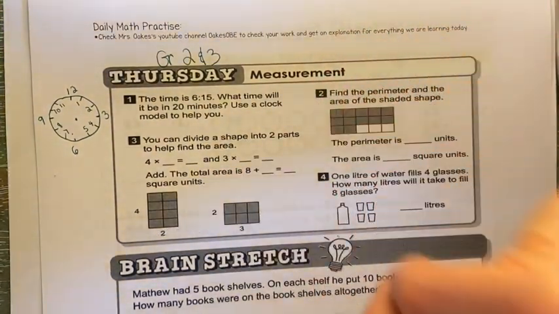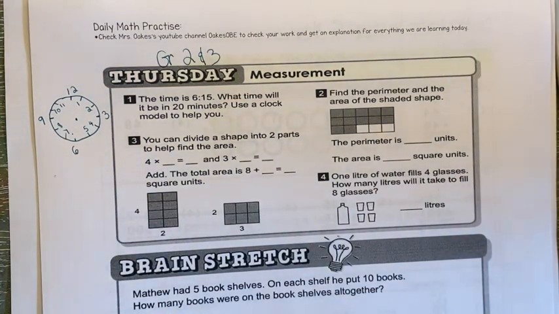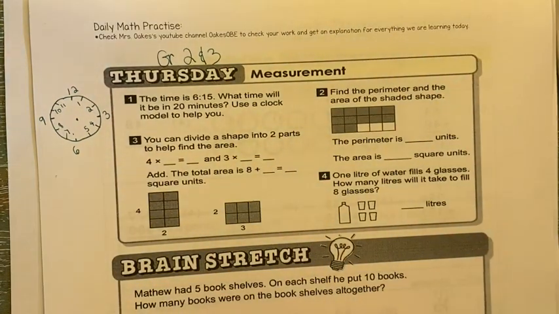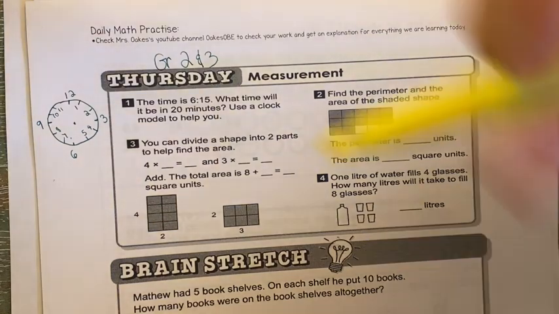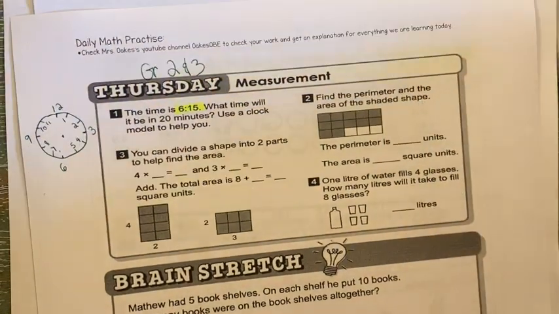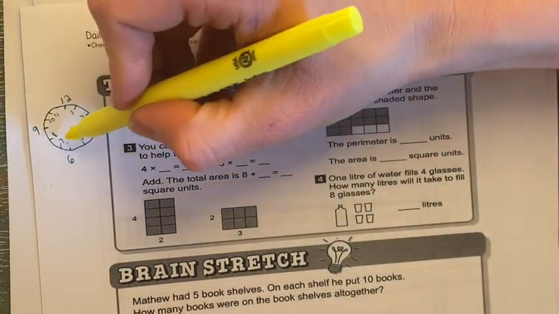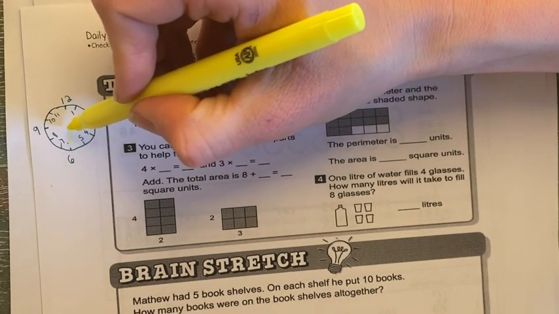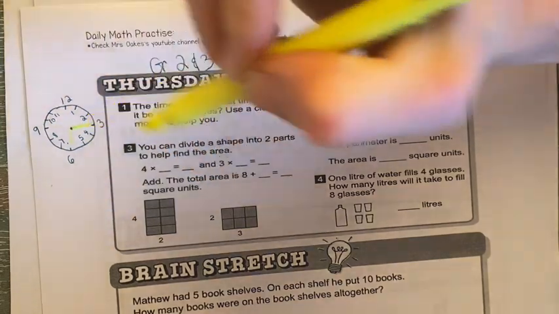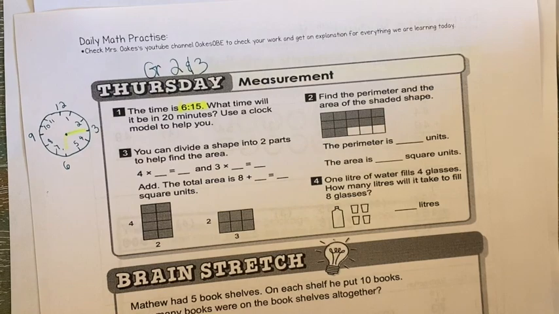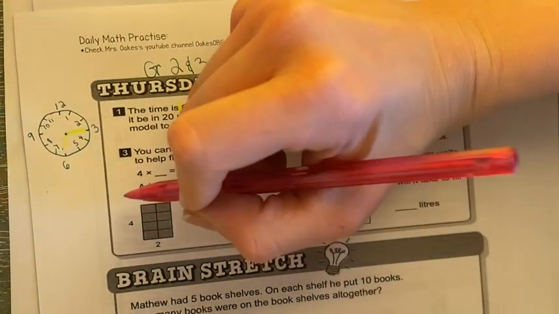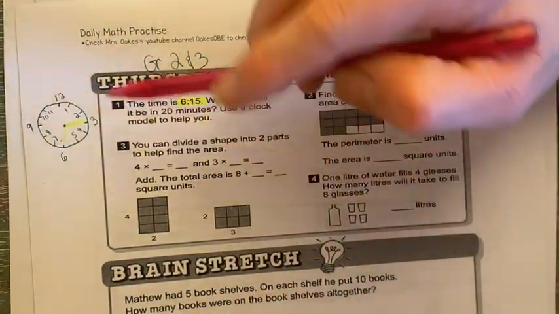We're starting. I'm going to switch colors for this to make it easy to see. We are starting at 6:15. Okay, so 6:15, I'm going to draw it on here. 6:15, and the minute hand is the one we are going to move here. Now, if we were at school, I would have a movable clock model for you, and I totally get how that would make this easier, but we can totally do this.